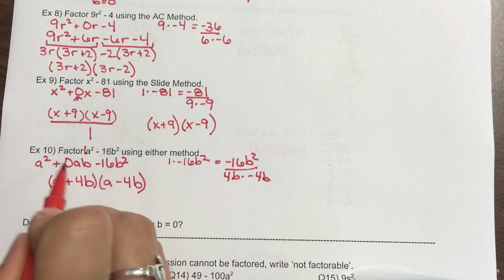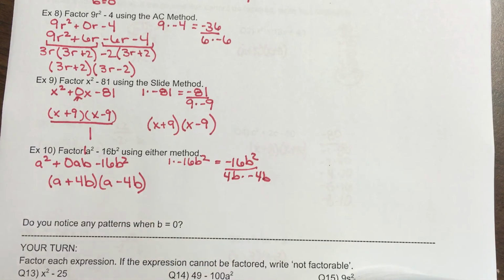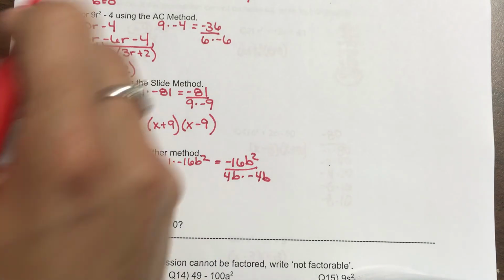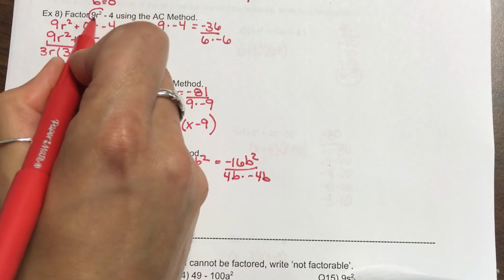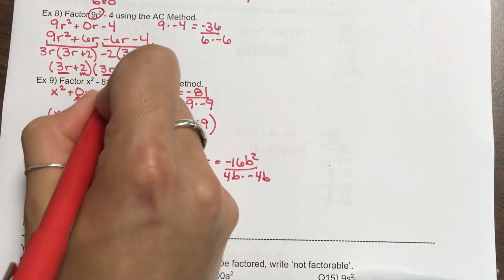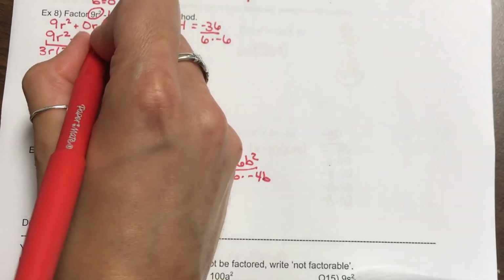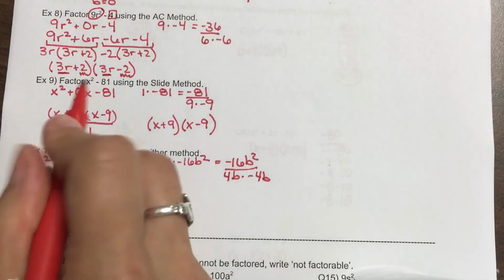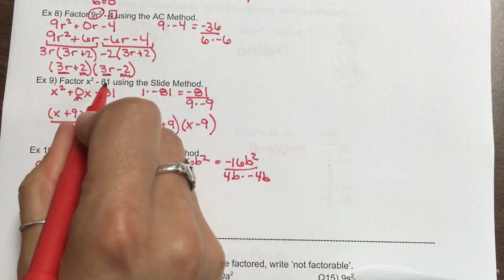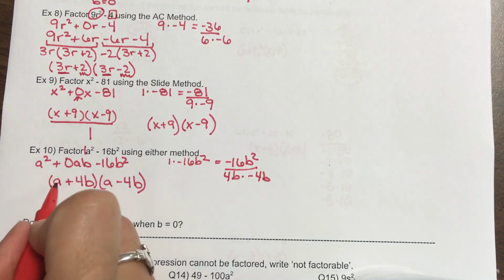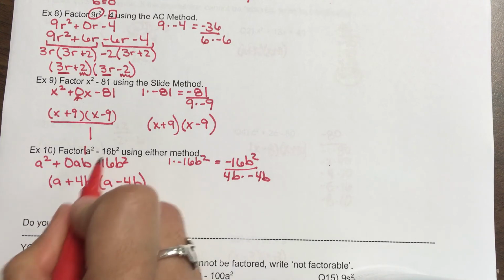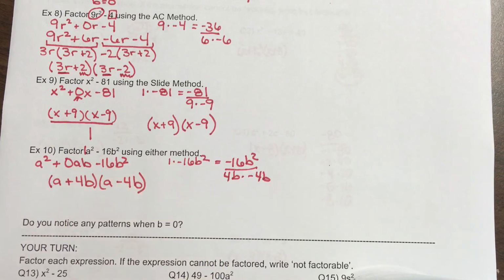So when our b term is 0, notice that in each case, the term at the front of our factors was the square root of our first term, and the term at the back of our factors was the square root of our second term. X is the square root of x squared, 9 is the square root of 81. A is the square root of a squared. 4b would be the square root of 16b squared.